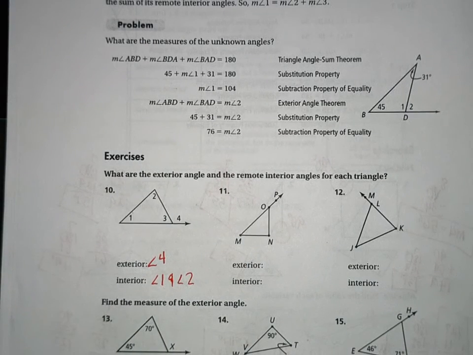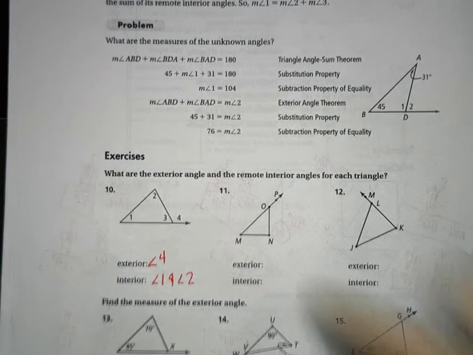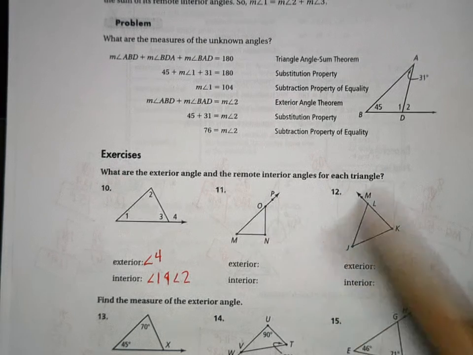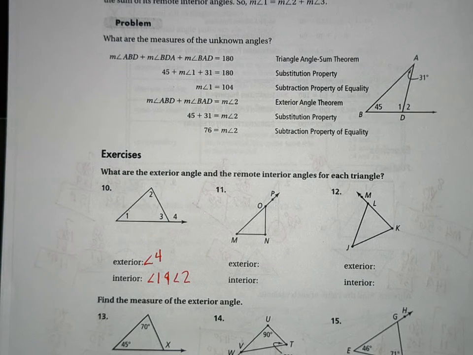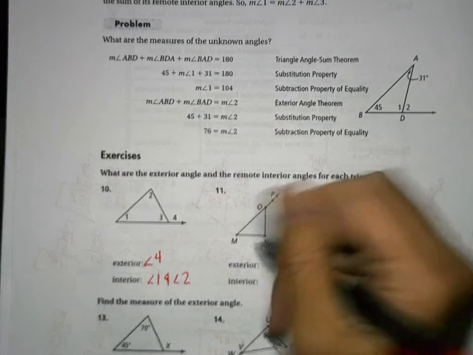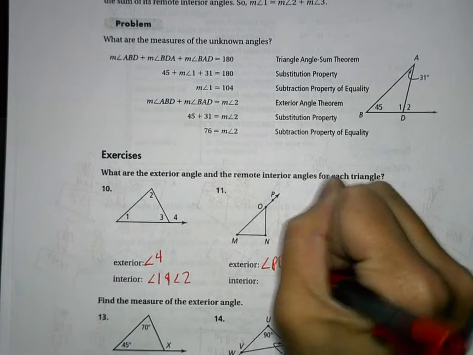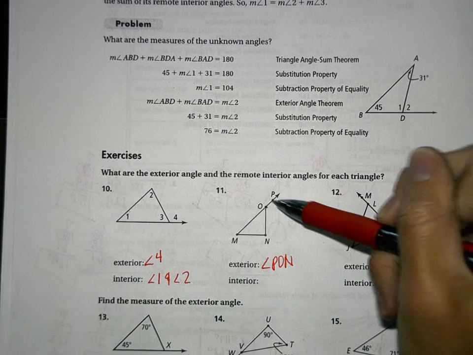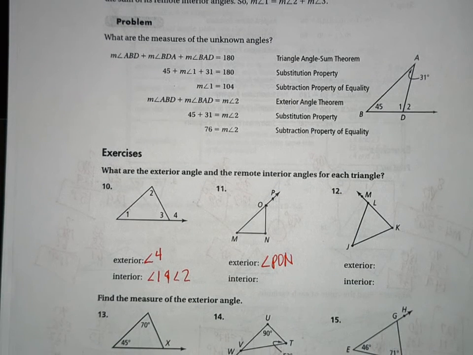So it has to be the angles that are not on the line with the exterior. Okay, and so on this next one, notice that there's no numbers inside, so when you're naming an angle, you need to maybe name 3 letters, okay, for some of these. So for the exterior angle, you for sure need to name 3 letters when you're naming the angle. So who knows what the exterior angle would be named? Okay, Cathal. PON. Good, angle PON is the exterior. So notice how you go PON. Whatever is in the middle goes in the middle here, and then the 2 outside letters.